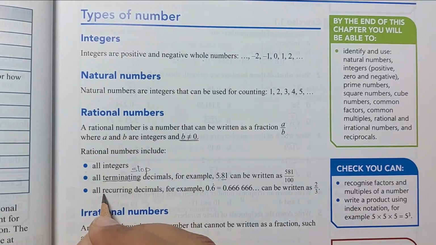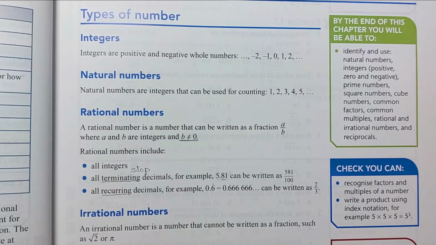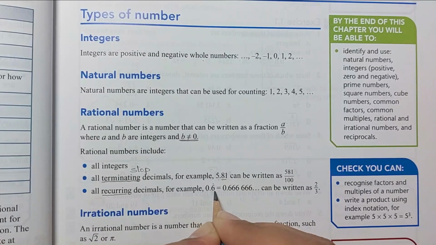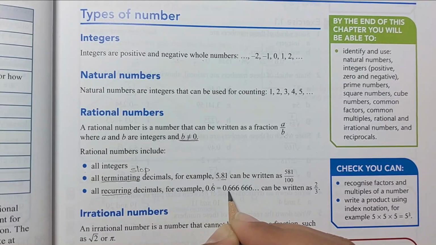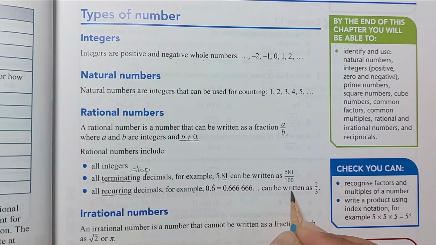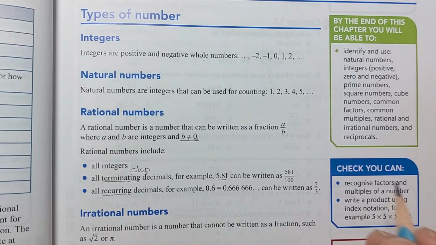Okay, and all recurring decimals are decimals which repeat the same number or the same group of numbers after the decimal point. For example, we have 0.6 and this dot represents recurring, right? So we repeat the 6, repeating. Okay, this can be written as 2 by 3. They are all written as a fraction a by b, right?